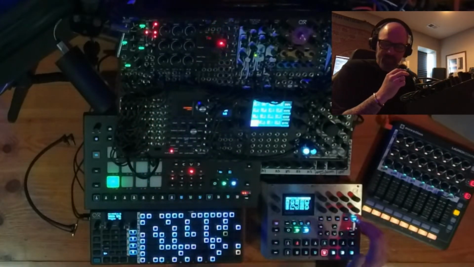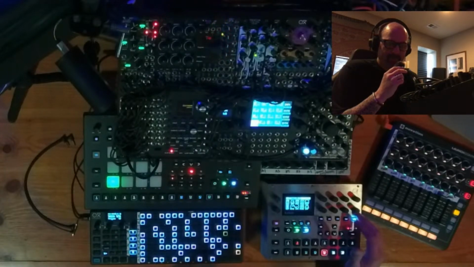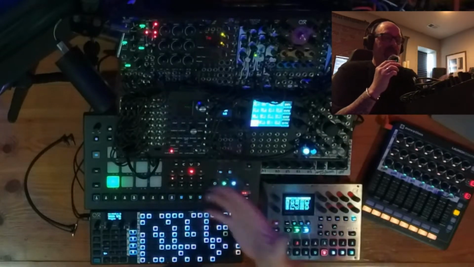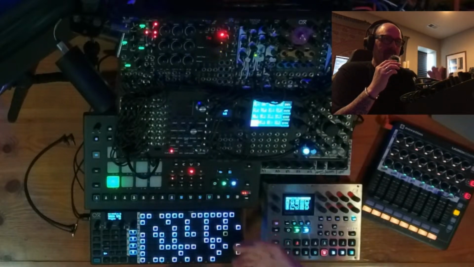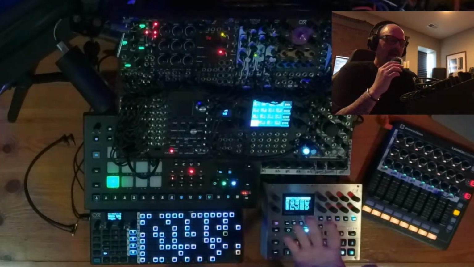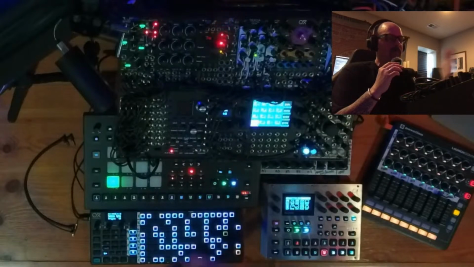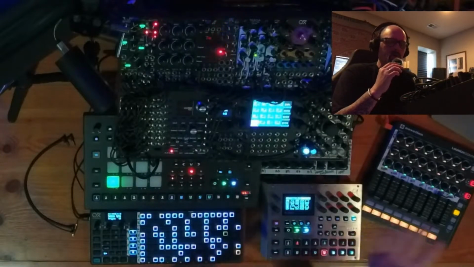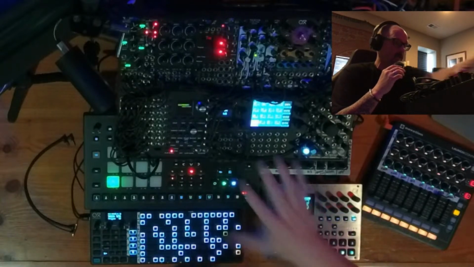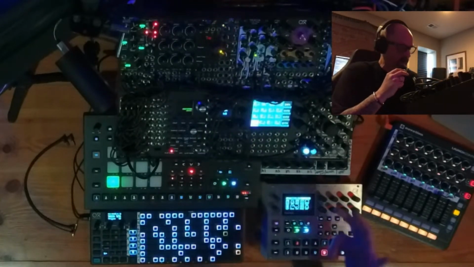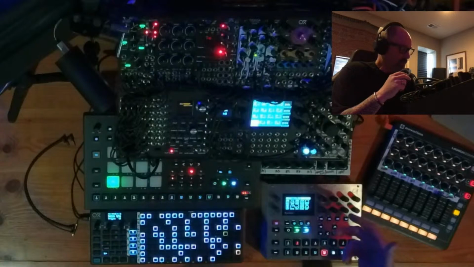I leave patch cables hanging off the Batumi and the Pamela's Workout. Yeah, and I do the same with the PAMs too, because you've got so many options for modulation. Because I'm not playing tracks that are supposed to sound a certain way, I don't hard patch things and go, this is always going to be the LFO for this thing. It's exactly the same within the Syntakt or the modular. So I'll use them for certain things.